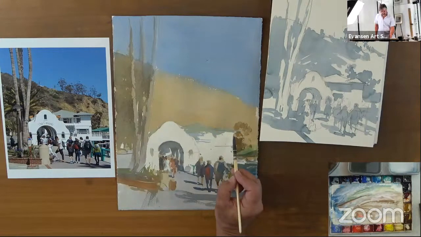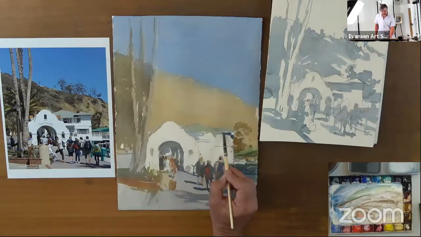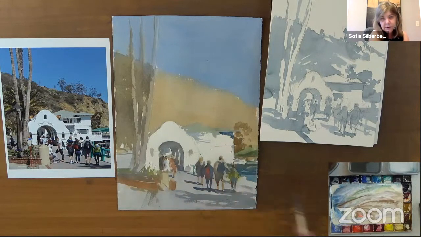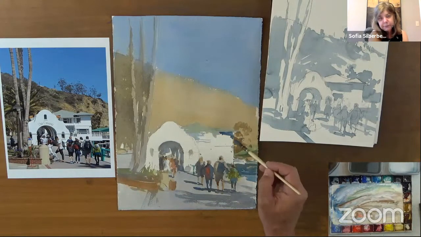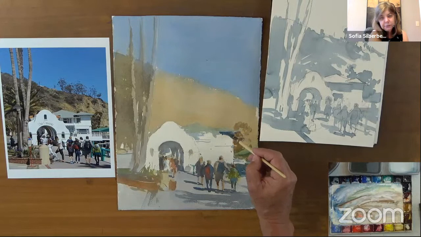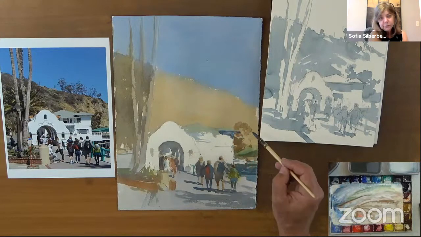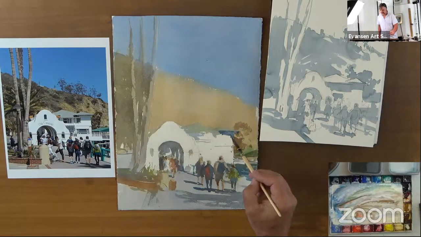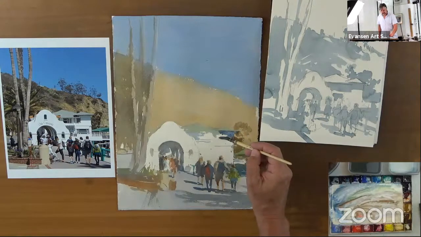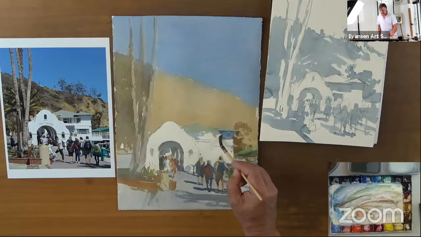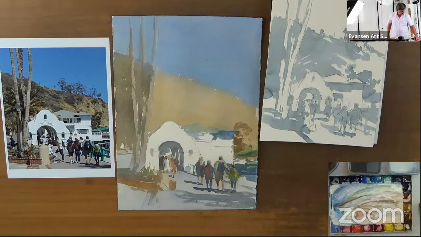I'm just going to come up here and touch that edge. Again, it's not a huge connection, but it's a way to not have all your shapes separated. So I try and force some of the connections early on. I can always come back in and make separations with gouache and lifting and that kind of thing later.